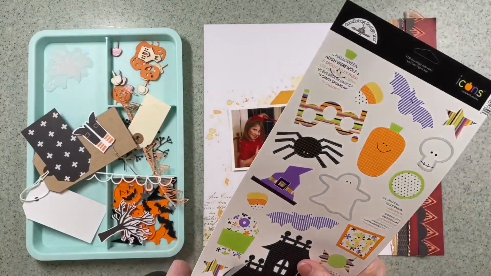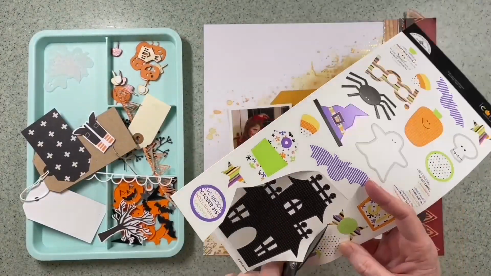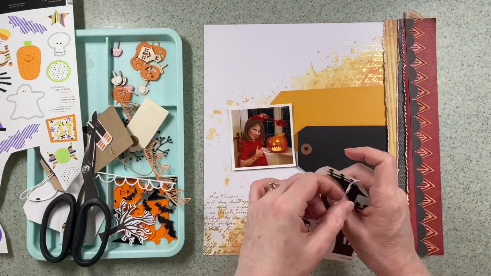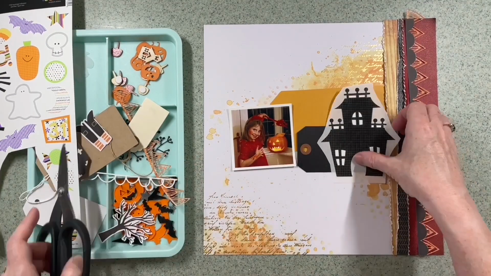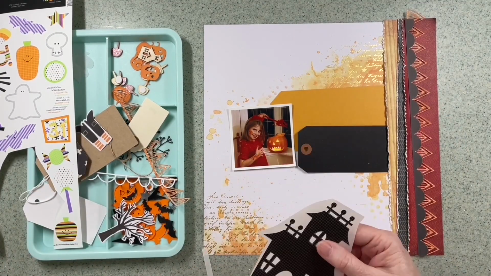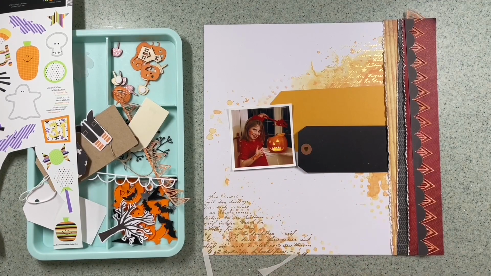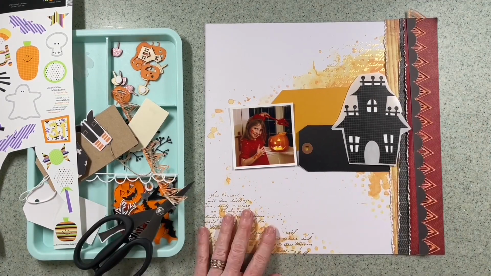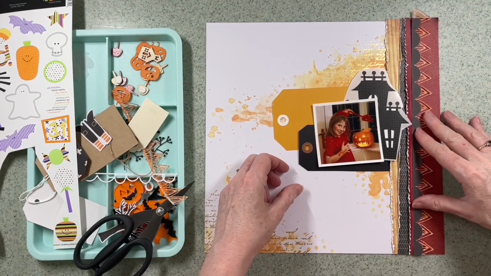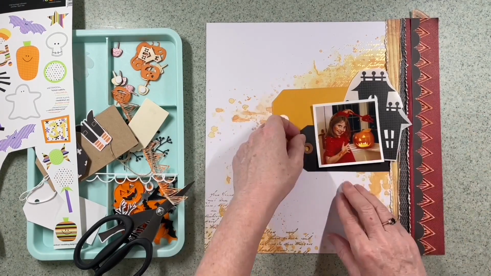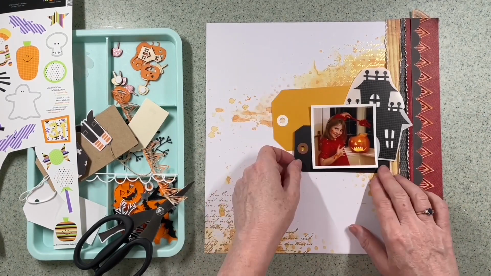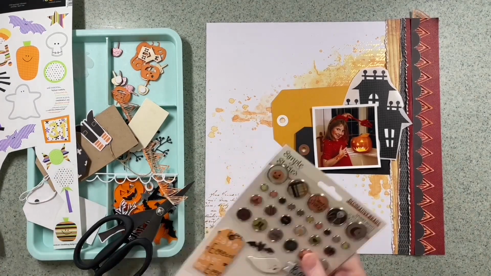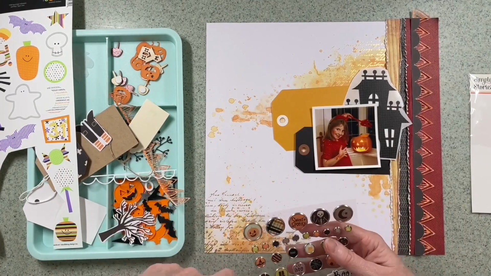Now I quite like this haunted house. Now this is by Doodlebug Designs and it was from their Hauntingly Halloween range. I think it was 2005. Can you believe I've still got that in my stash? I can. In fact, it took me a bit to realise that I'd got some Halloween supplies. So it's no wonder that I've still got something from 2005. And I really like that house sticking out behind the photograph.